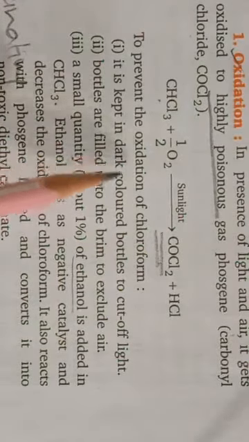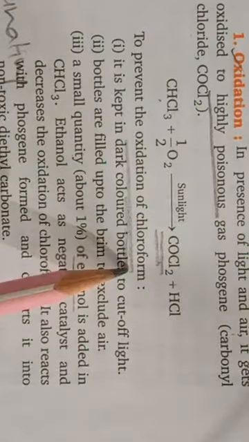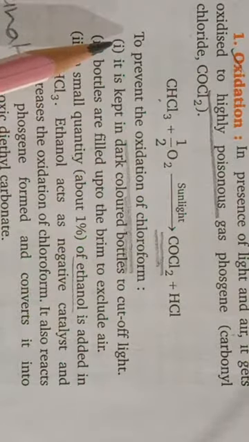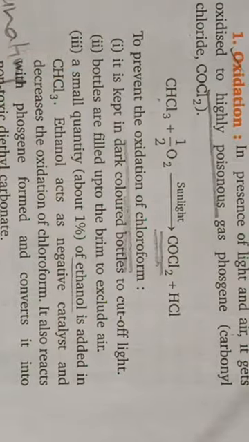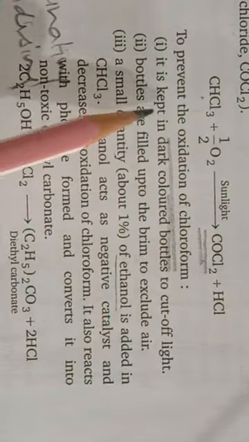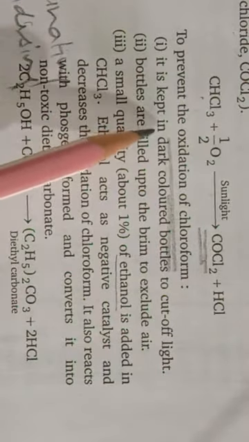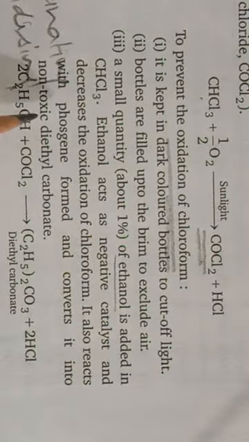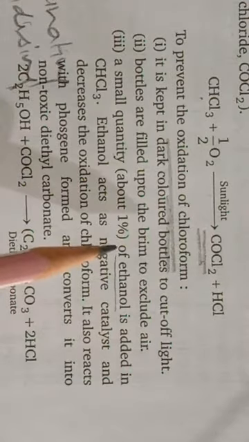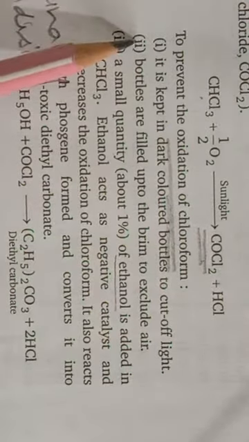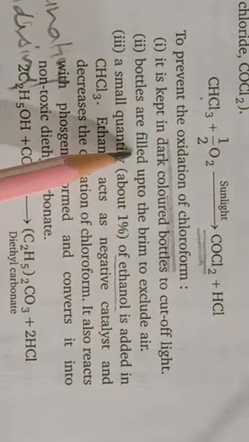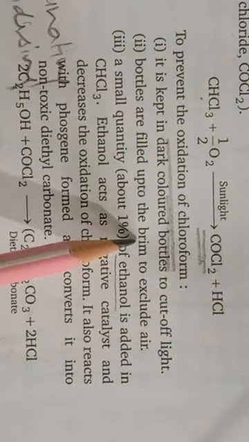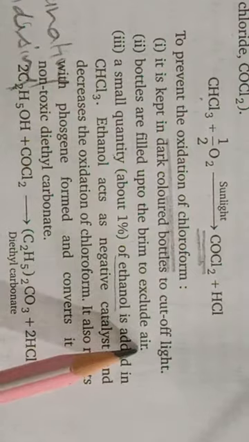So to prevent the oxidation of chloroform, we have to take a number of precautions. According to the first precaution, chloroform is always kept in dark colored bottles. Why? To cut off light from the chloroform. The second point, bottles are filled up to the brim to exclude air.